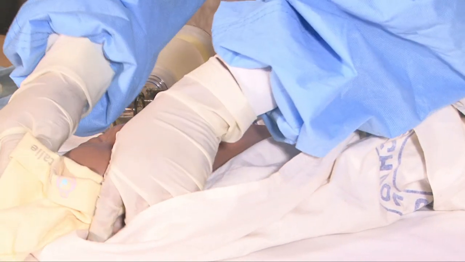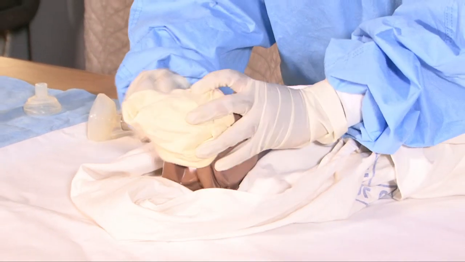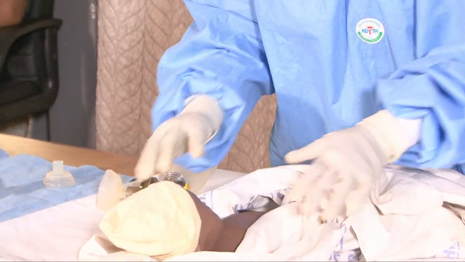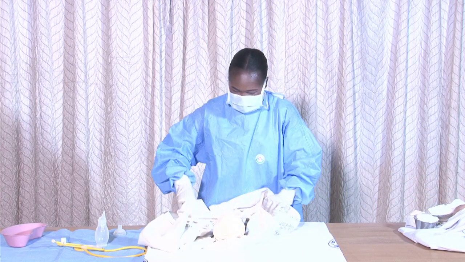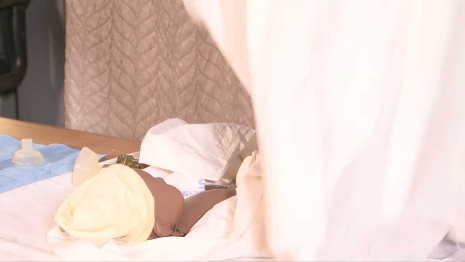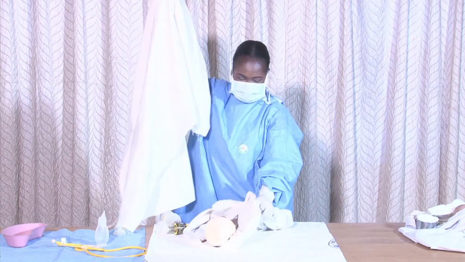To keep warm, I put on the cap. Change my cord sheets because this one might be swollen during the ventilation.